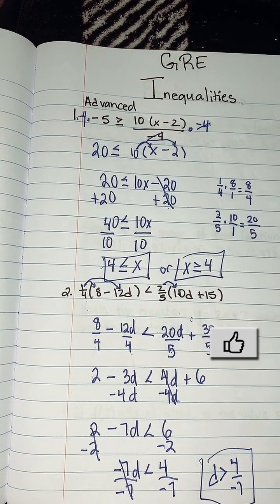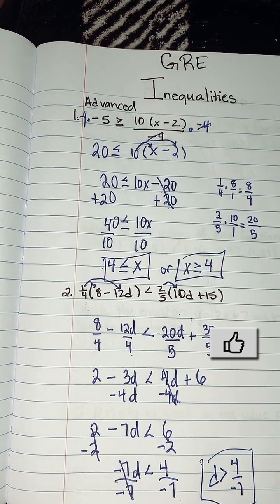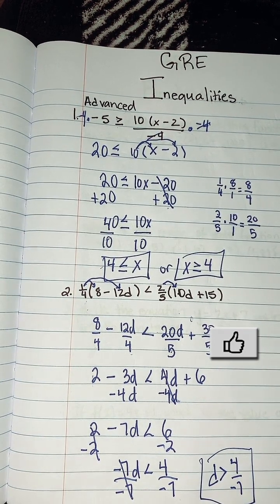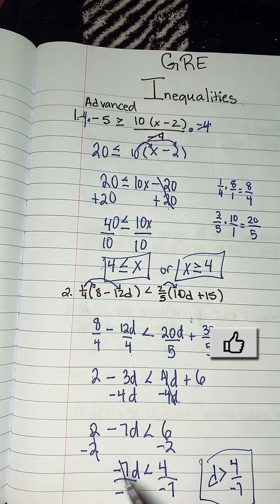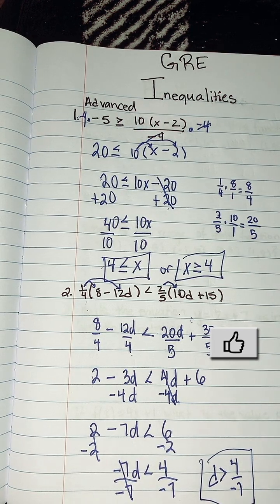Any questions on that one? Any questions? Thank you for the follow. Why you flip it? So I had to flip the inequality because the rule says whenever you divide or multiply by a negative number, which we did here, we divided by a negative number, we have to flip the inequality sign.